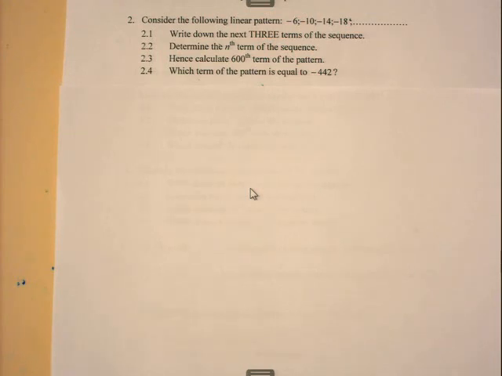2.2, determine the nth term of the sequence. 2.3, hence calculate the 600th term of the pattern. And then 2.4, which is the last one on number 2: which term of the pattern is equal to -442? Strictly after 5 minutes, you must be done. Work it out, then you'll check your work against mine.